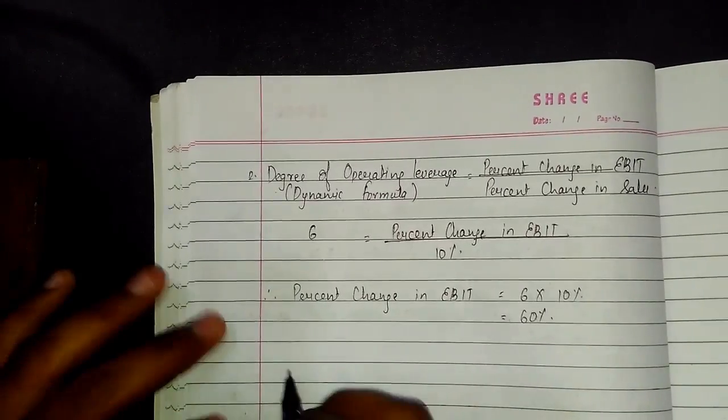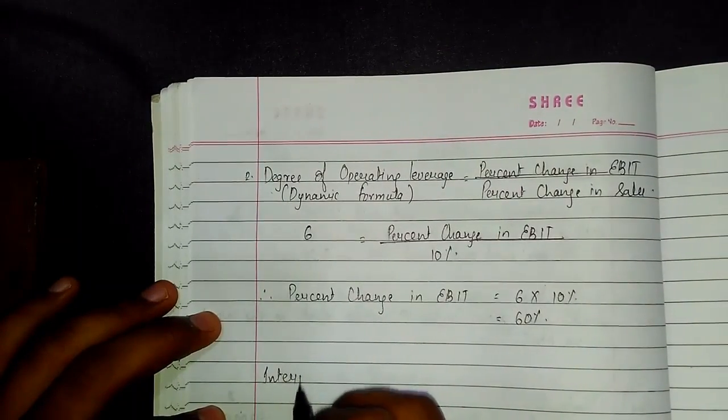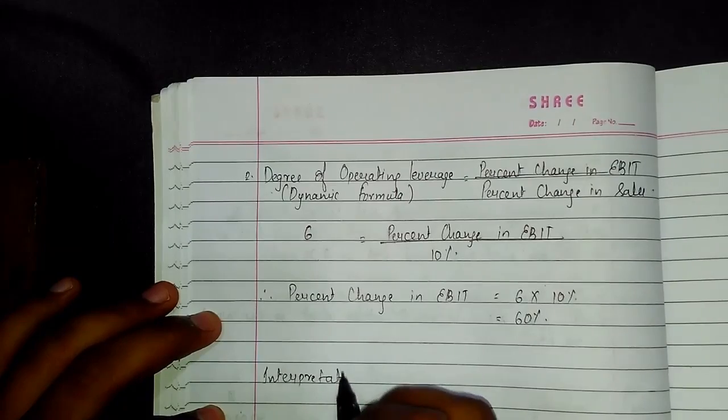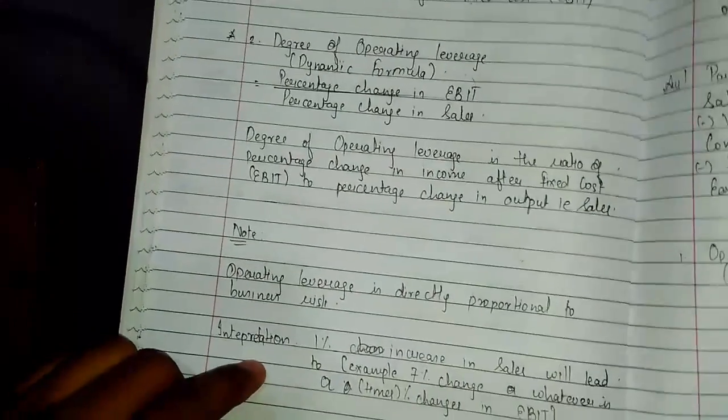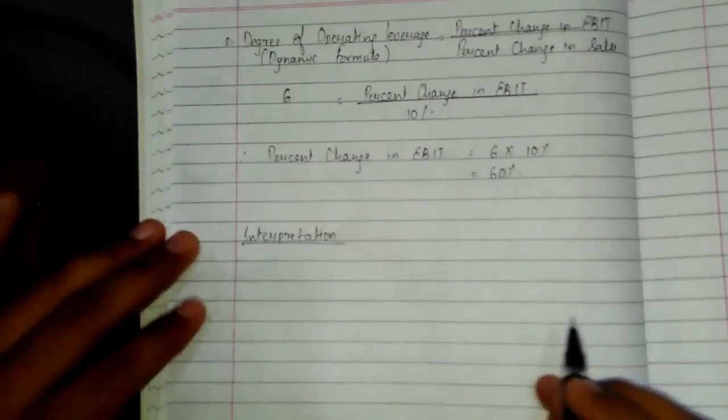So now we will write our interpretation, which was sounding incomplete when we were doing it over here.